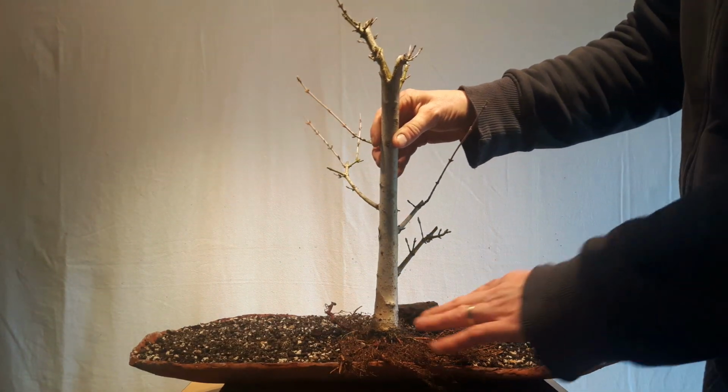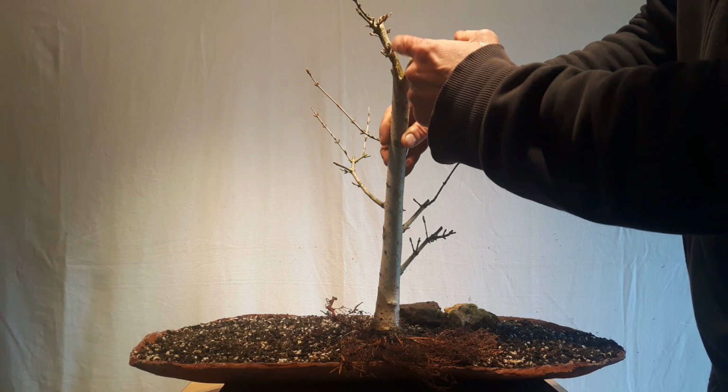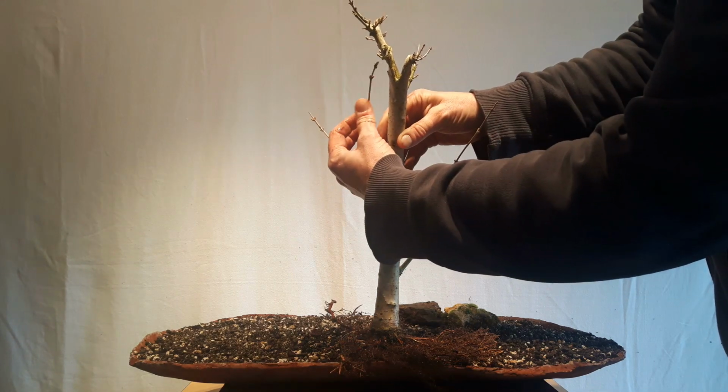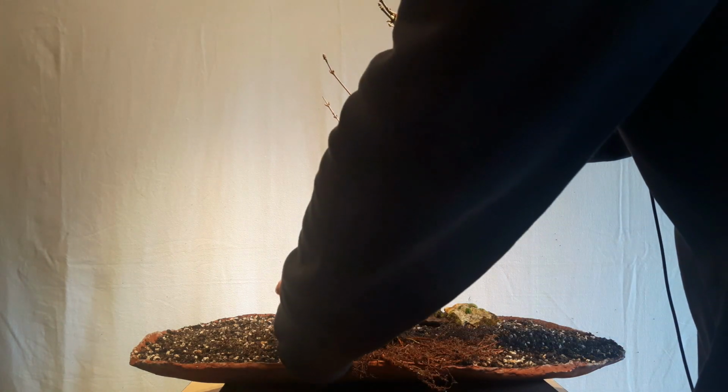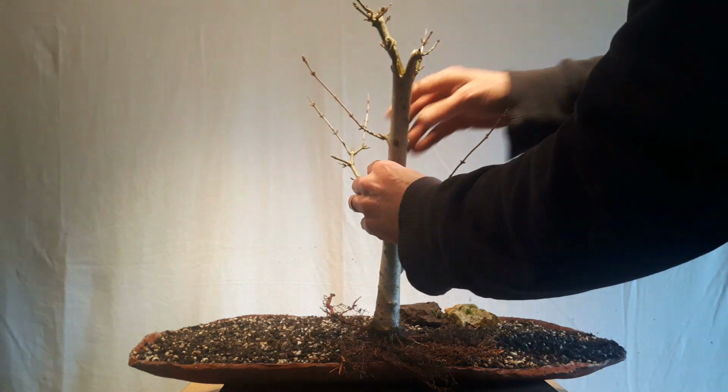The only problem with doing that is that I don't have any branching here, but I don't care. I'm going to graft something here once the tree is well established.